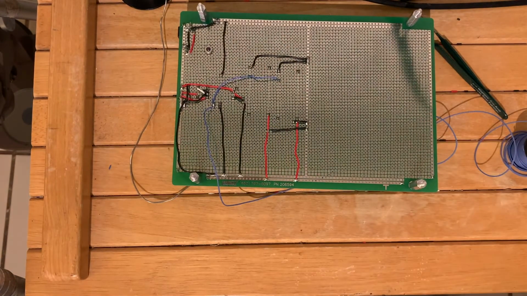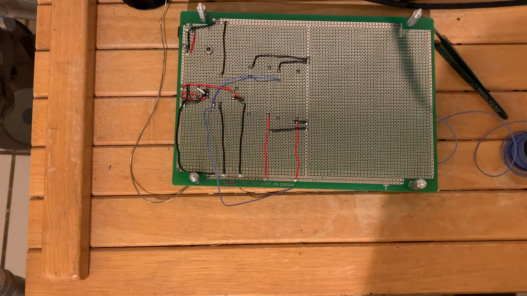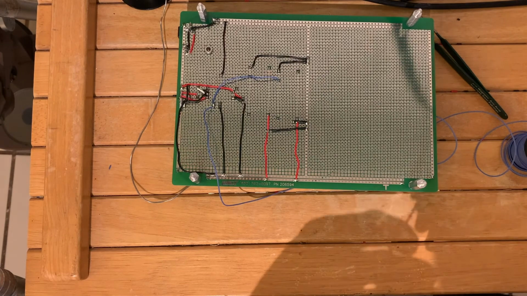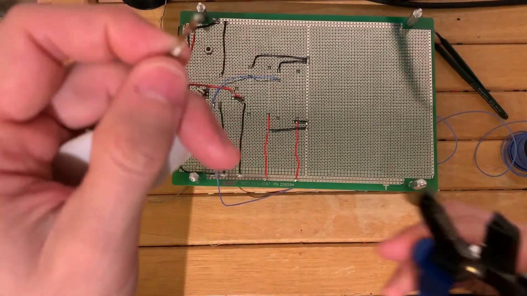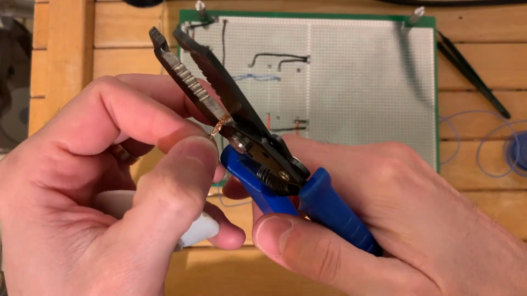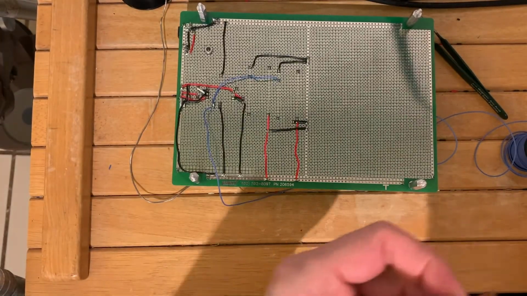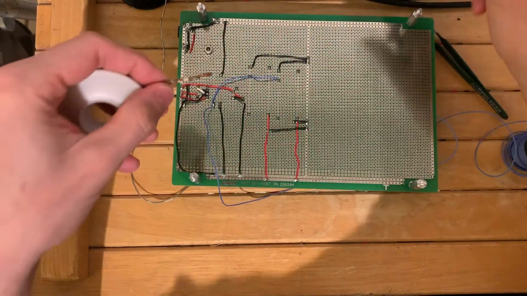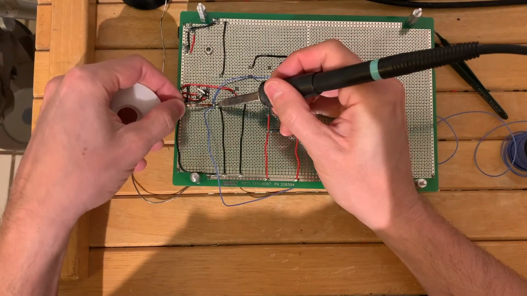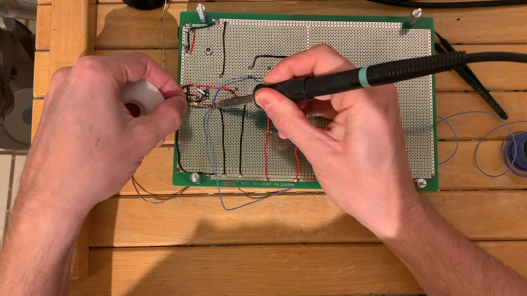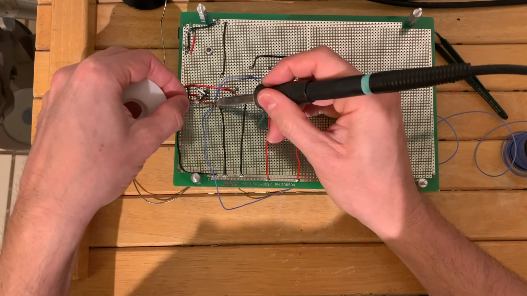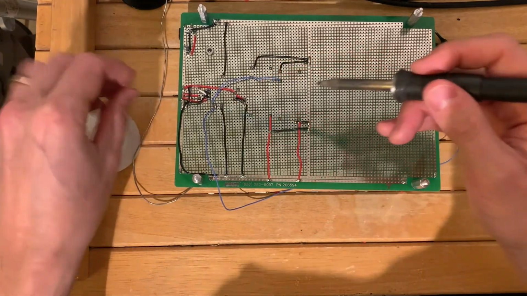That's bad. So I have this desoldering braid here that can be used to get rid of this stuff. Basically it's just some braided copper, and you can heat it and if you have extra solder sitting around, it'll suck it up. There we go.